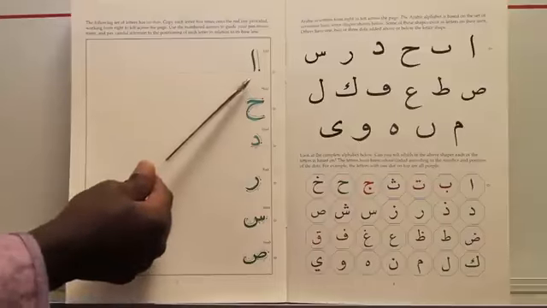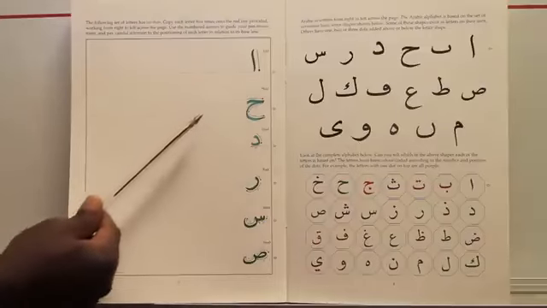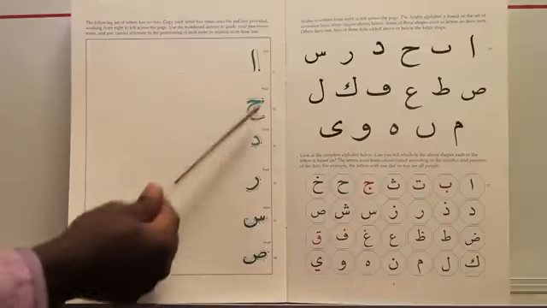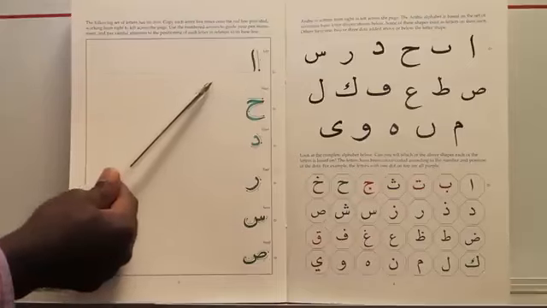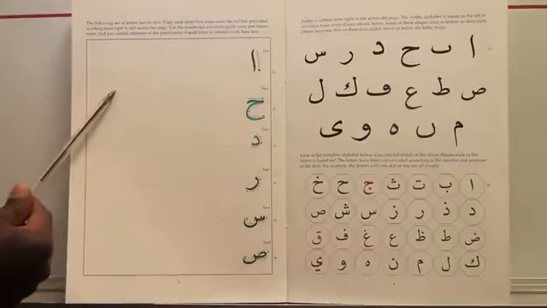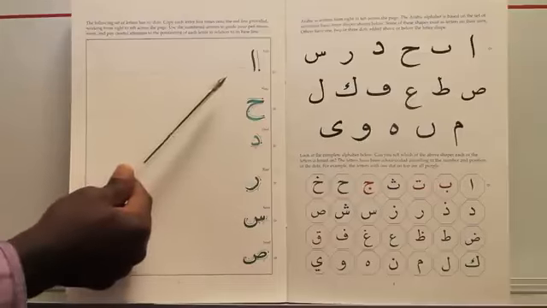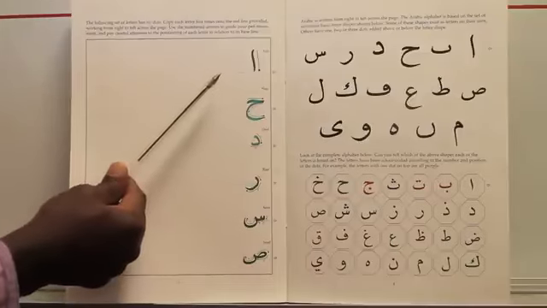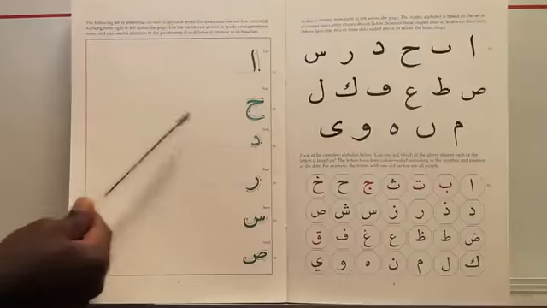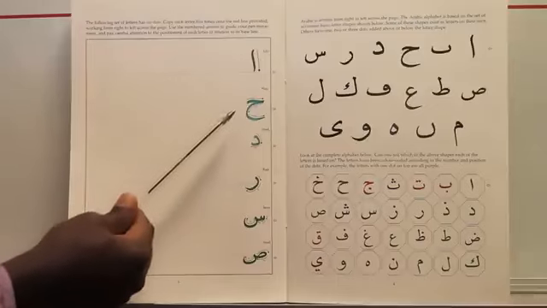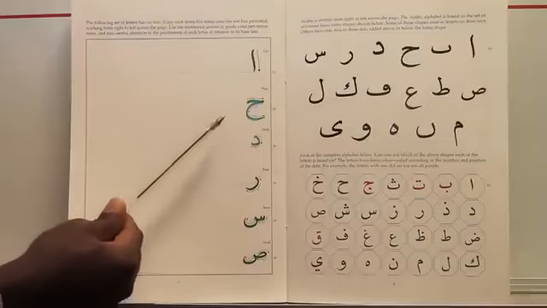Now what you need to do on this page, page 5, is to study the letters and write them on the lines provided. Please ensure that you position them according to what you can see in relation to the line on the page. There is an arrow giving you the direction, the hand movement. So pay attention to that.